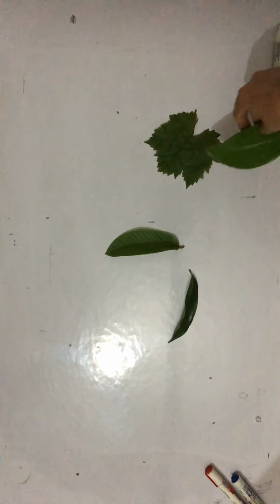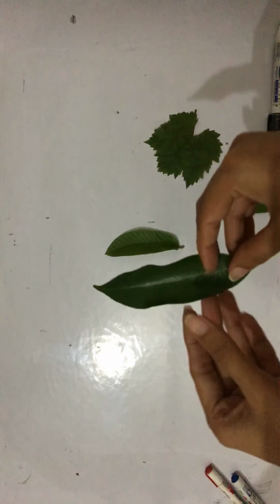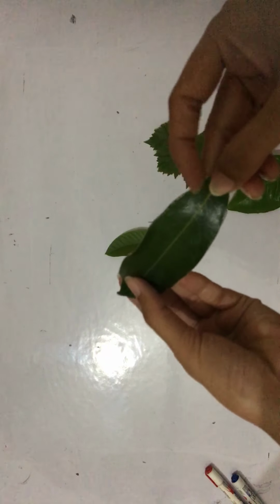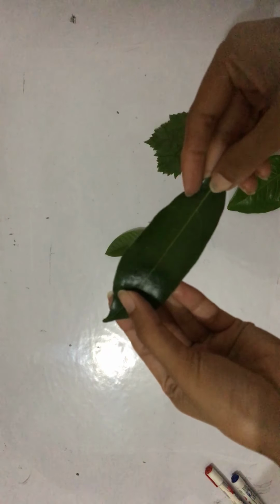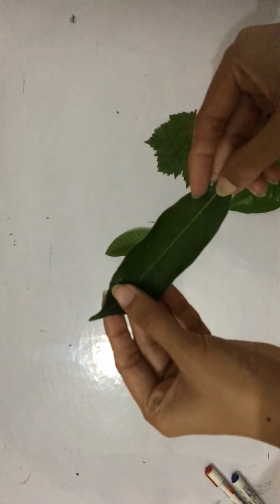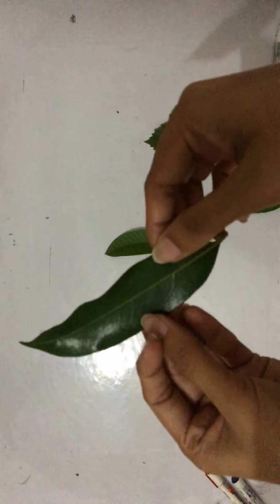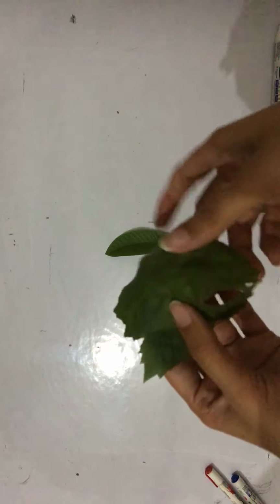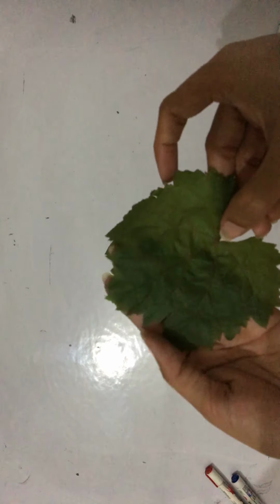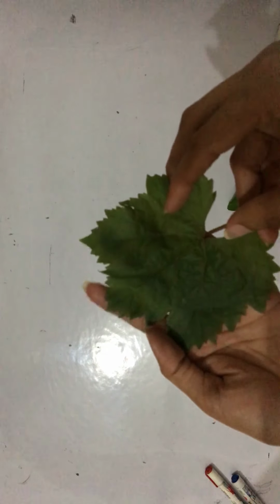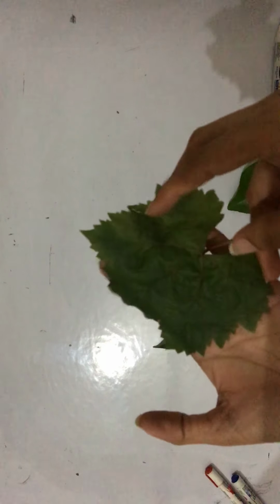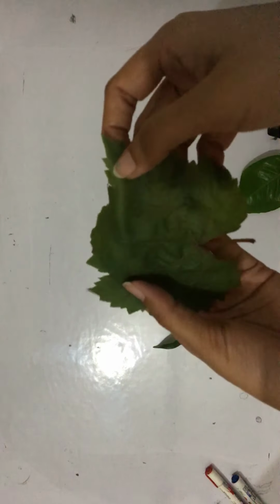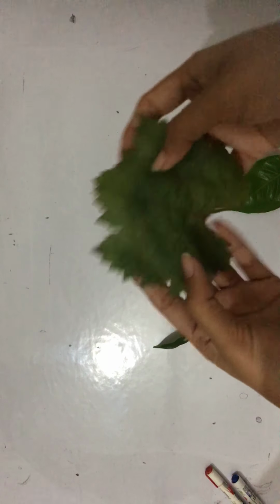okay? Second leaf is of this lychee's leaf. See if it's alternate, if it's reticulate, or if it is parallel. This is a grape's leaf. See, it is forming a clear-cut network. So you should know if a network is being formed, then what type of venation it is.